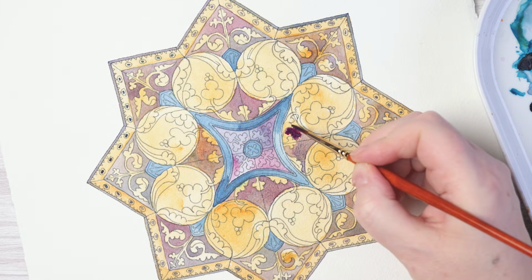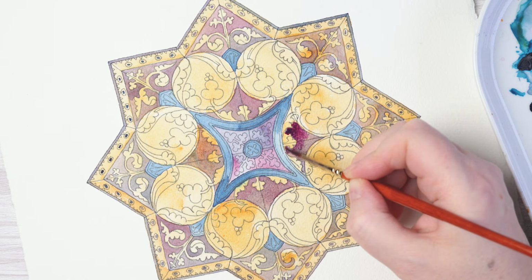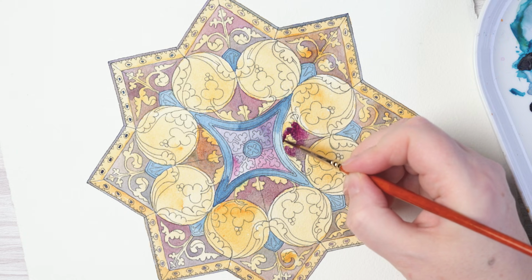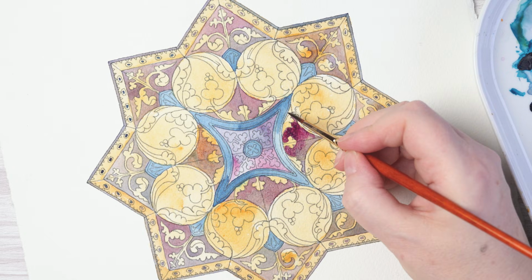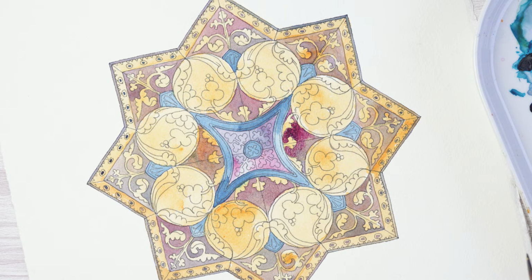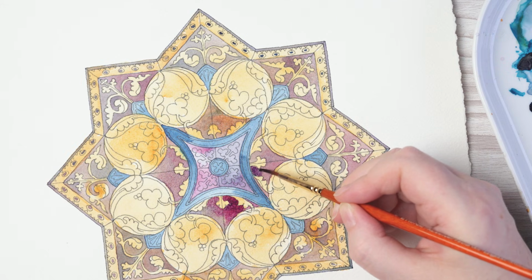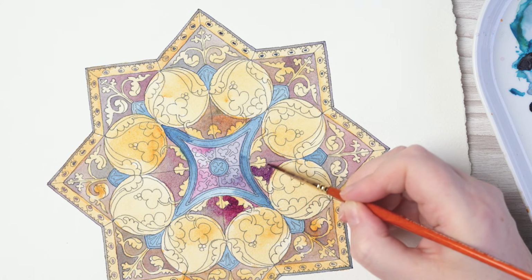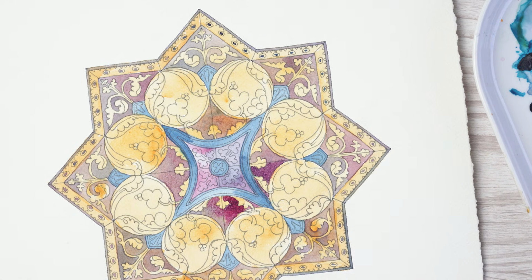As the paint's dry, I've used quite light layers, and they can quite often be quite muted and pale, so I want to add depth and interest by going over some of those layers with some darker colours. So I've decided this bit in the centre needs to be a lot more vibrant, and so I'm adding in some more redder purples and adding in some extra layers of purple so that I get much more definition in this area.